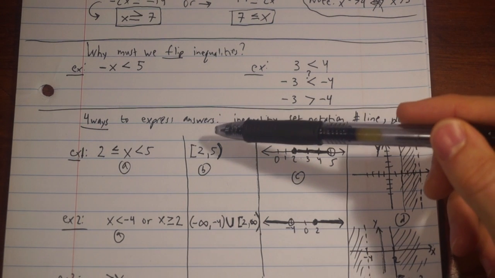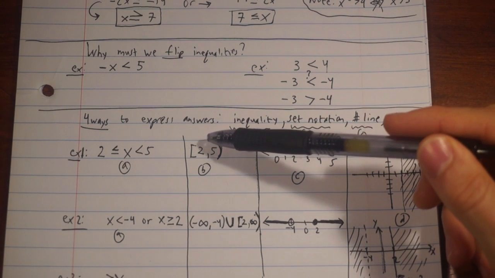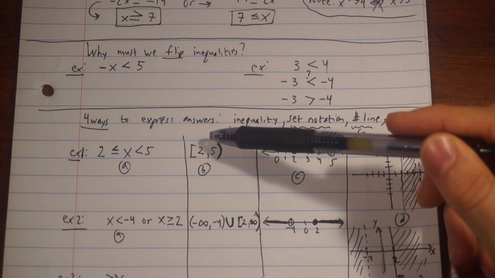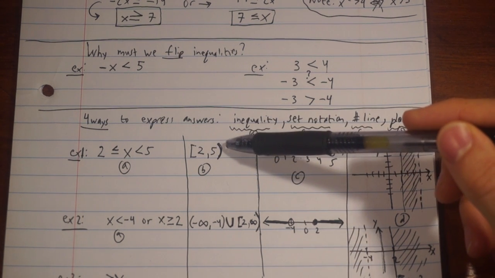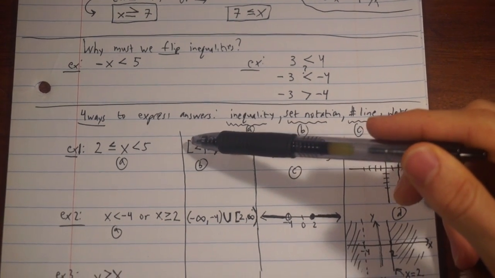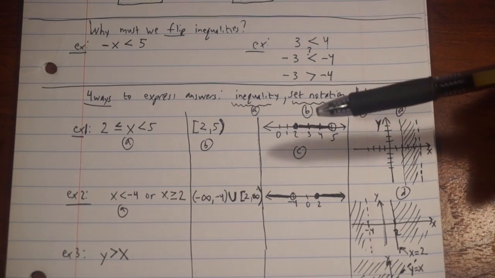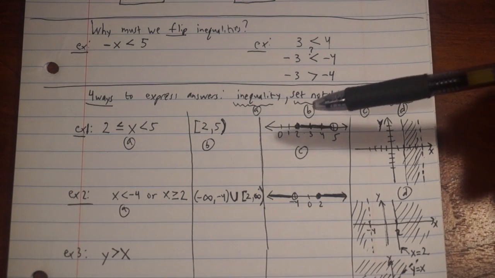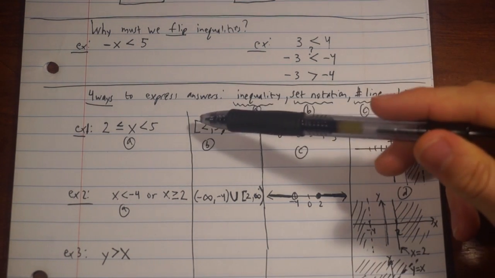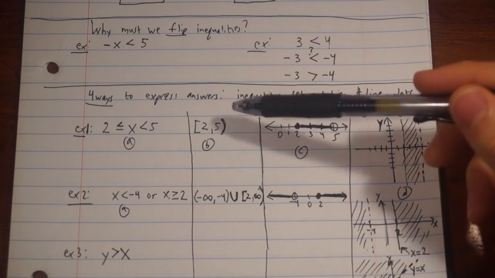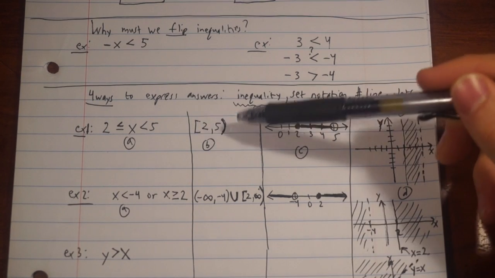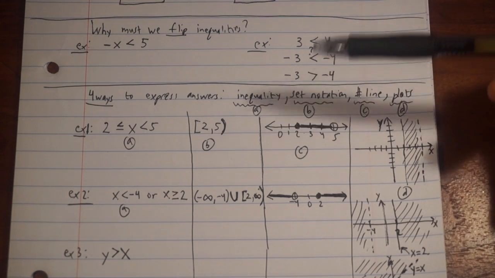So the way we're going to denote less than or equal to is this bracket. Now on the right side we have a parenthesis. So parentheses means it does not include the 5. The bracket means it does include the 2. So if you just have a strict less than or a strict greater than, you would use a parentheses, and a bracket would mean including the equal sign. And the comma just means from 2 to 5, inclusive of the 2, not inclusive of the 5.